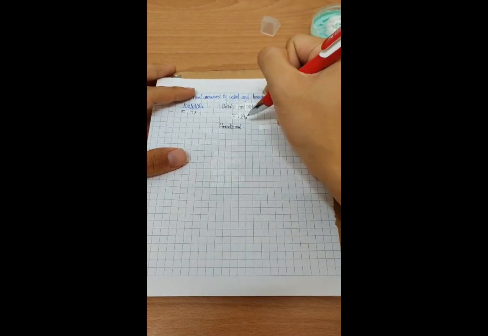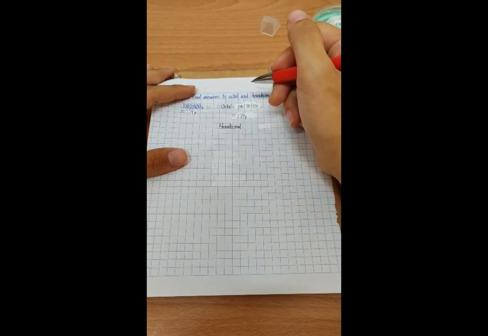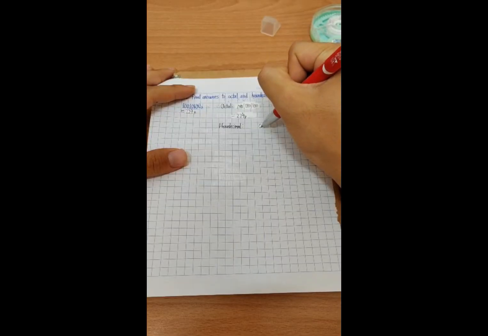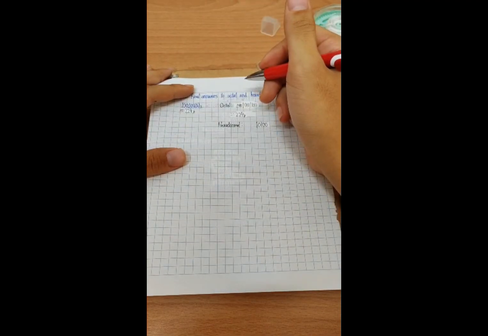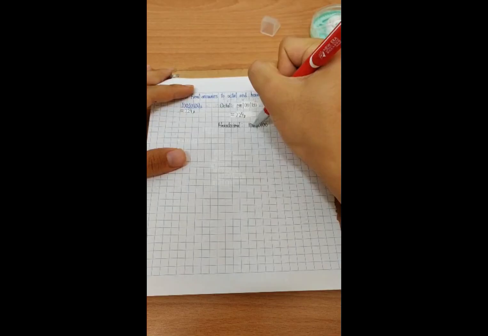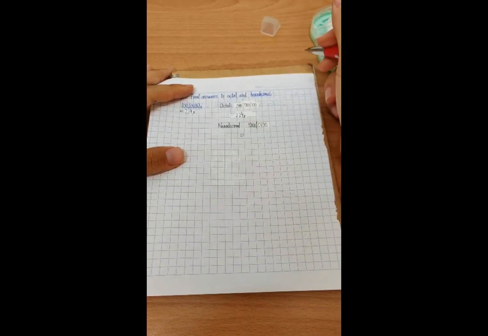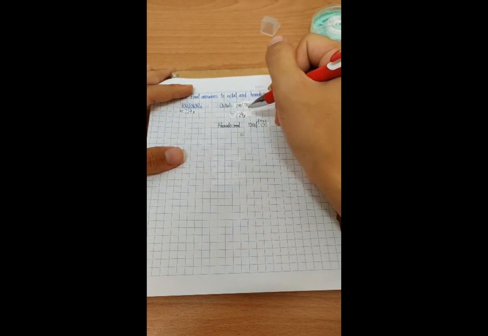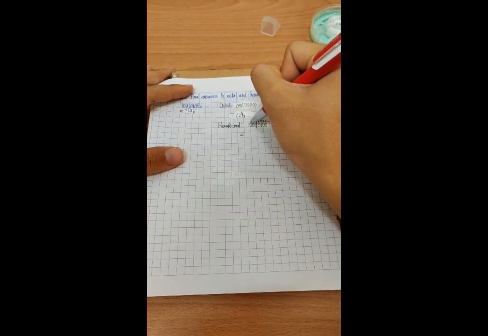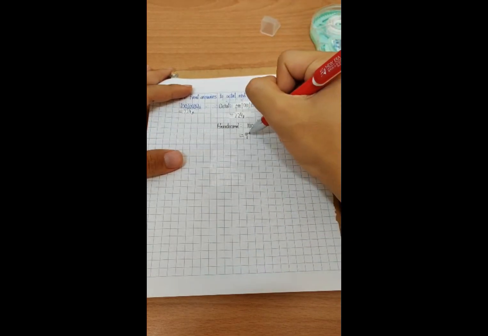In hexadecimal, we can group the bits in 4. So the answer is 94 hexadecimal.